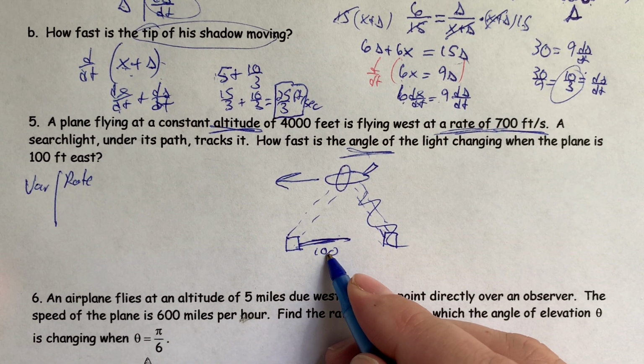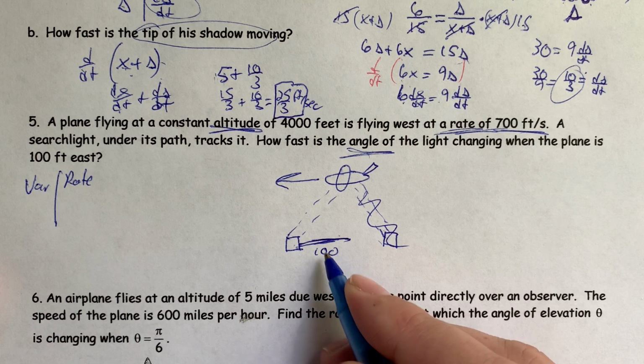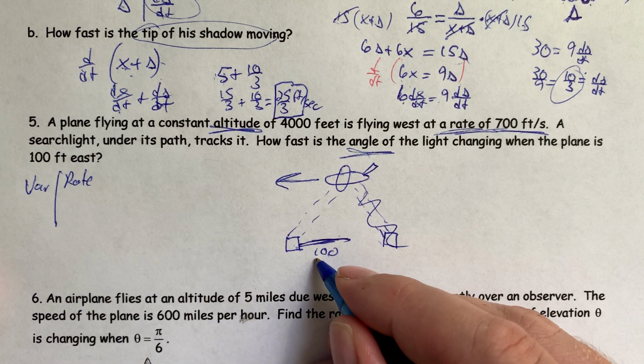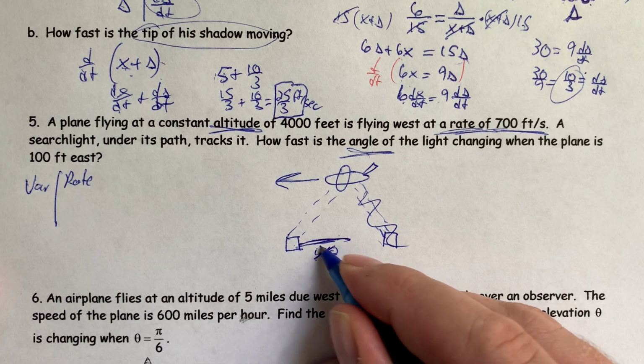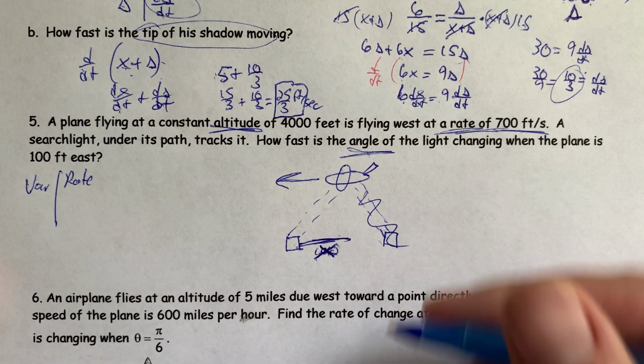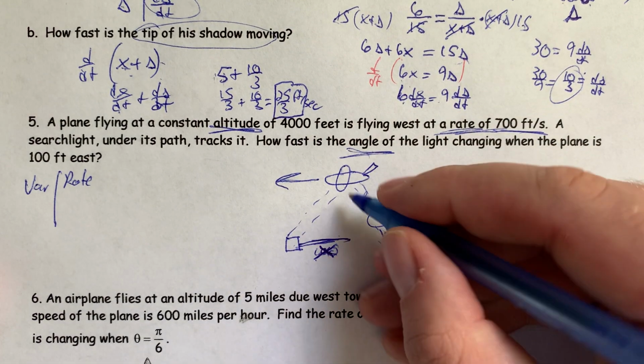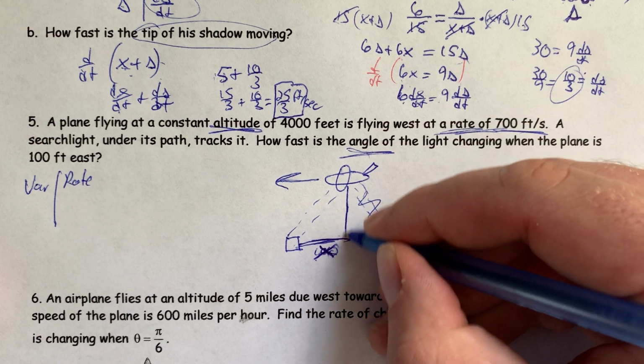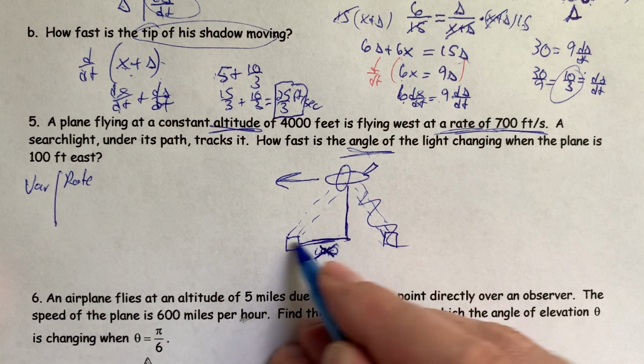Now, is that a variable or a constant? Well, the plane is moving, so this distance will be changing. Instead, I should use x for it. The plane is flying at a constant altitude of 4,000 feet, that's the height above the ground. And we can see this makes a triangle here.